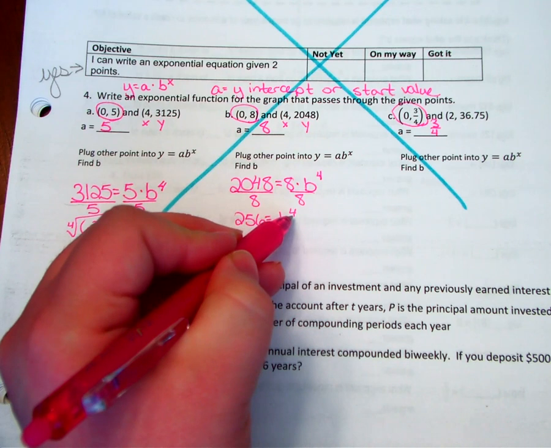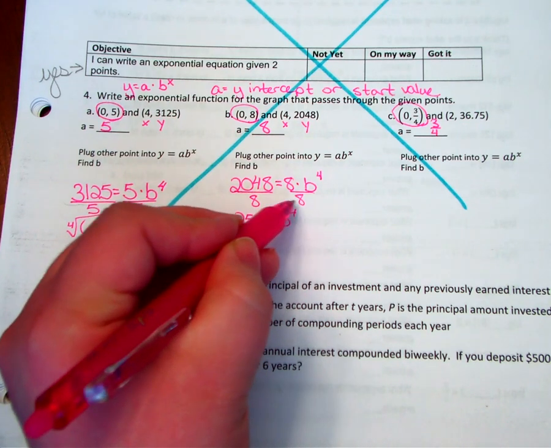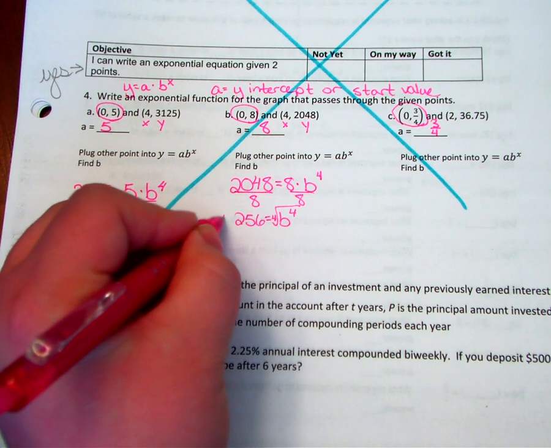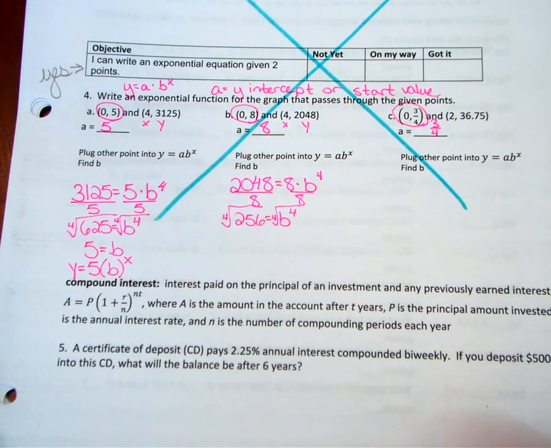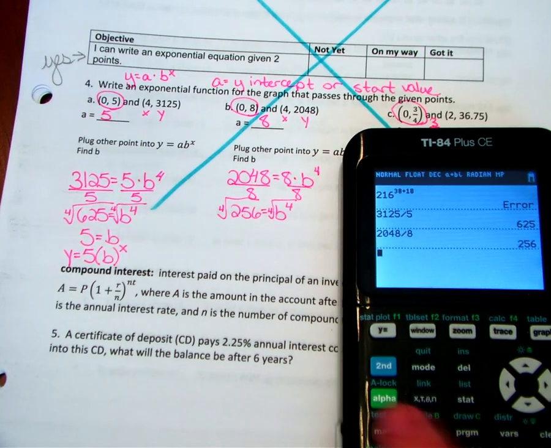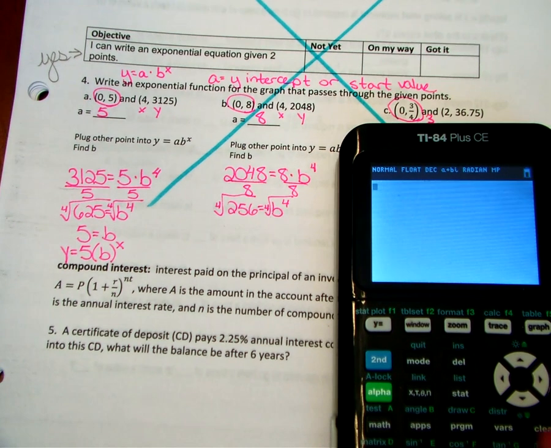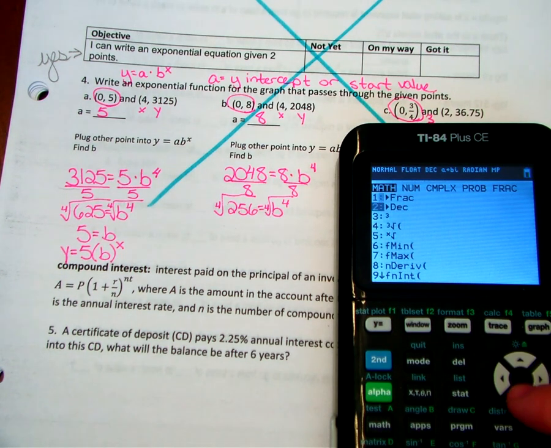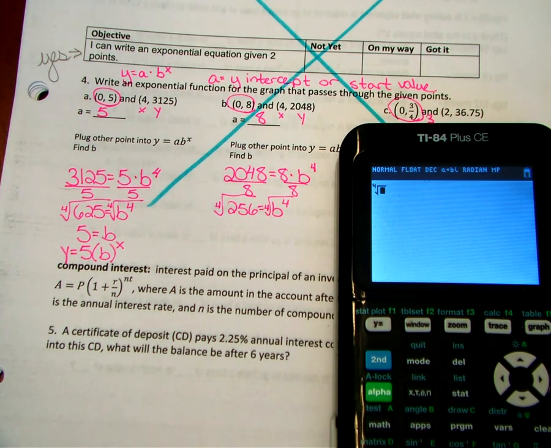and I need to find the 4th root to get rid of the raised to the 4th power. And just as a reminder, in case you've forgotten, in order to find the 4th root, we use 4 math option number 5.